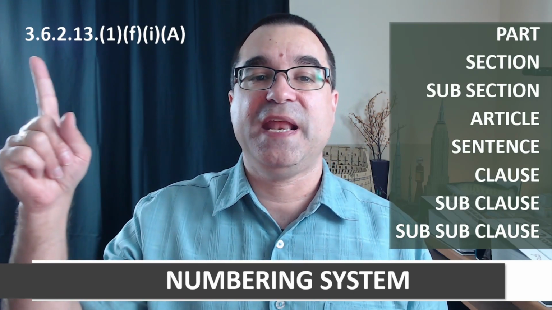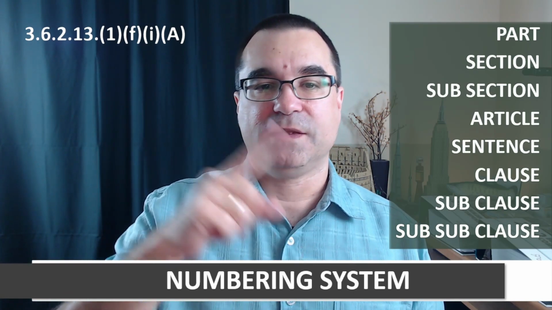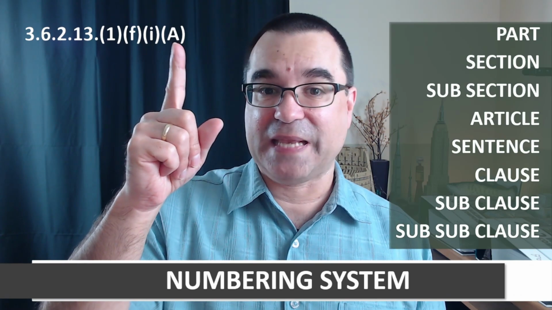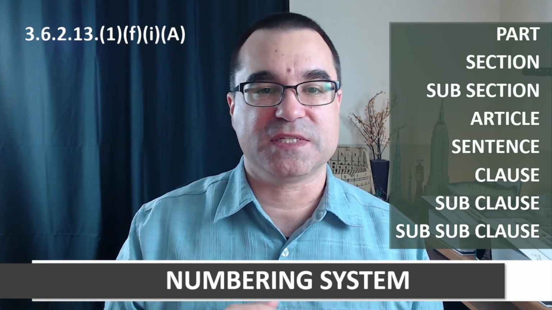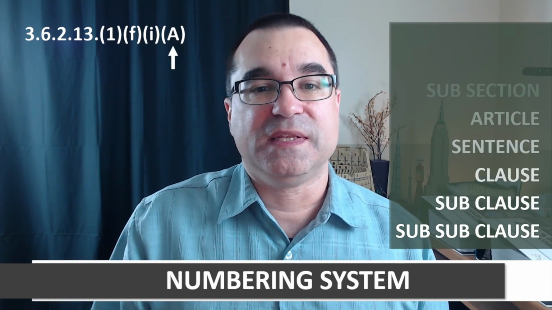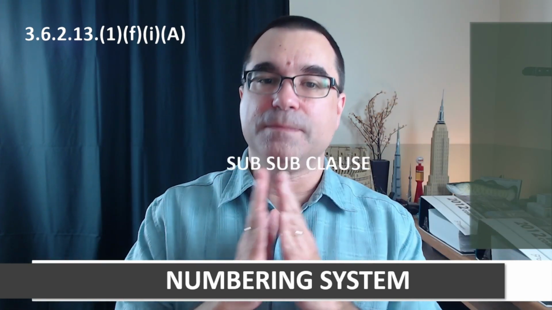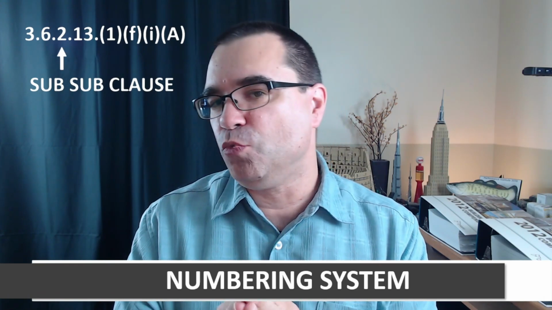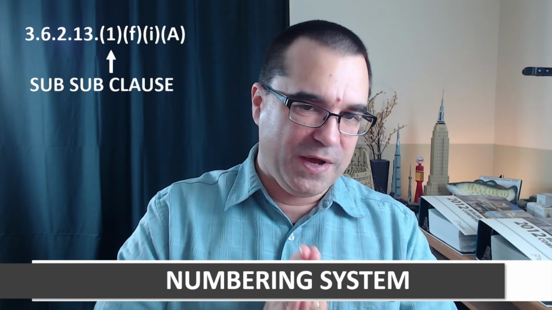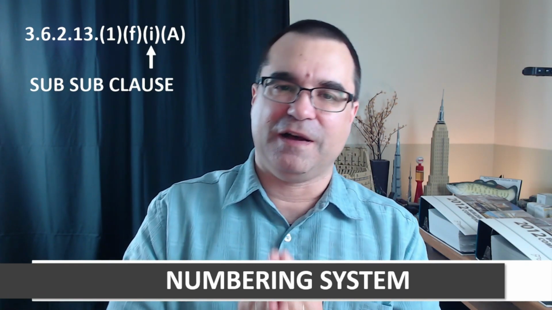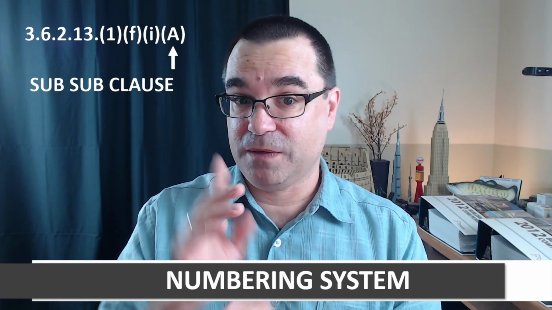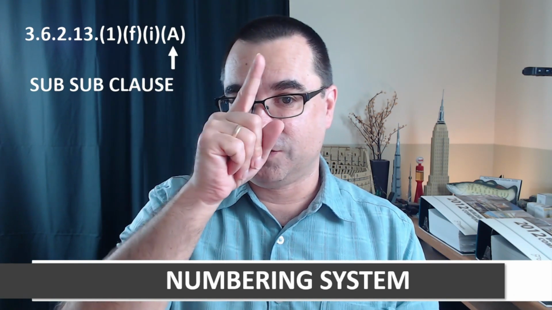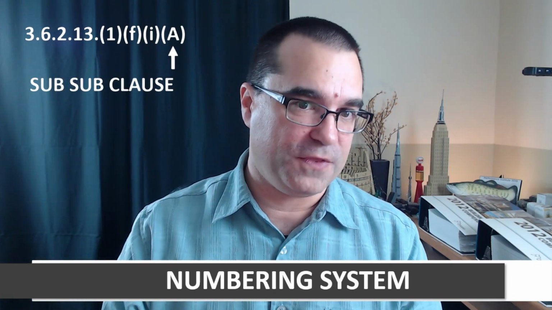Okay? According to the convention for this numbering system, you use the lowest level, so the rightmost level, to name the whole thing. The rightmost level here, the last one, is the sub-subclause in this case. So you would read that whole thing as sub-subclause 3.6.2.13.1 FIA. Okay, you always use the last one to give the name to the whole thing.